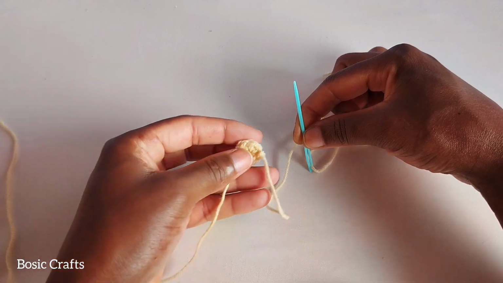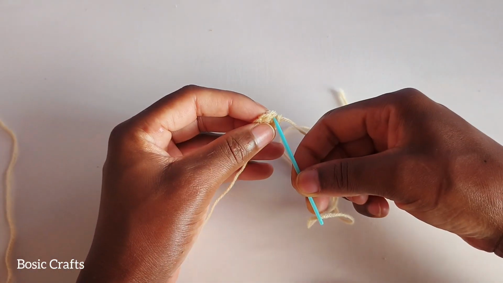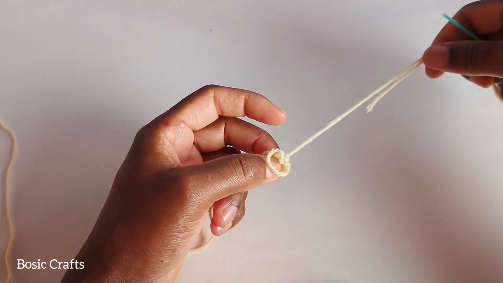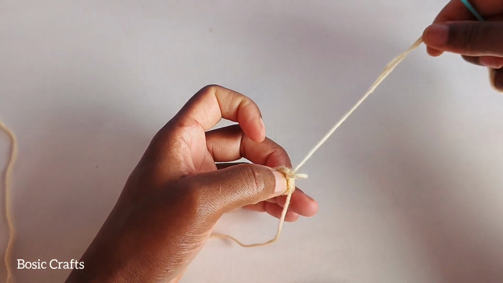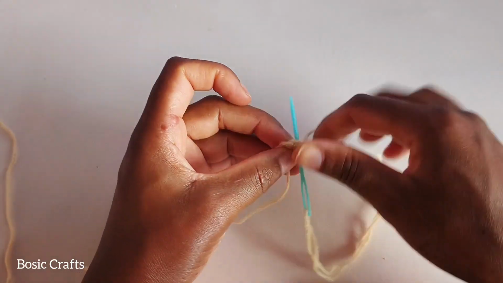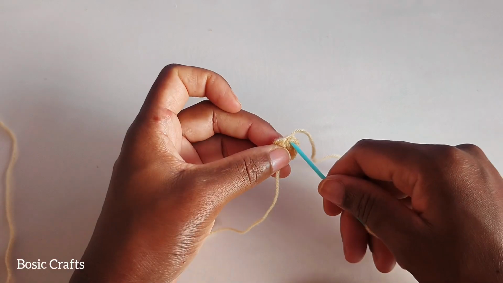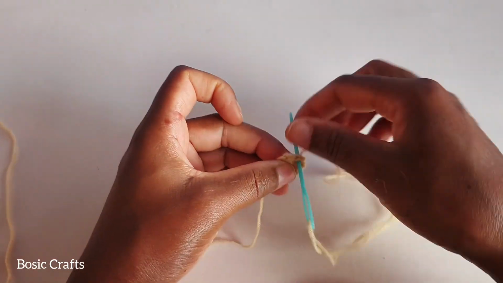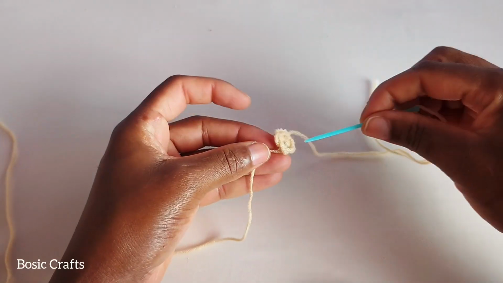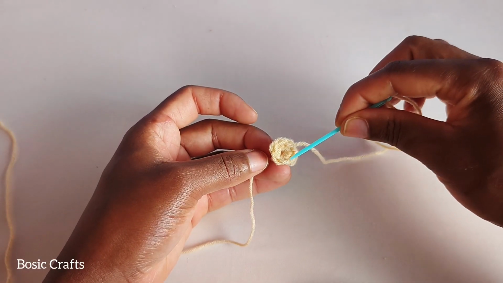Using this darning needle, I'm going through every stitch 2 to 3 times. That is 1, 2, go to the next stitch. 1, 2, 3. Continue until you get to the beginning point.